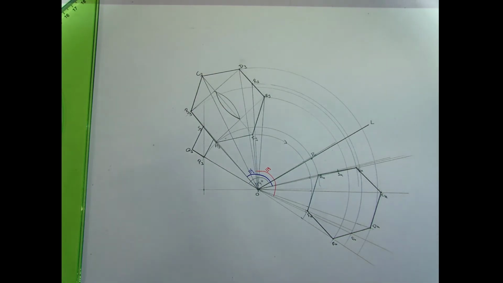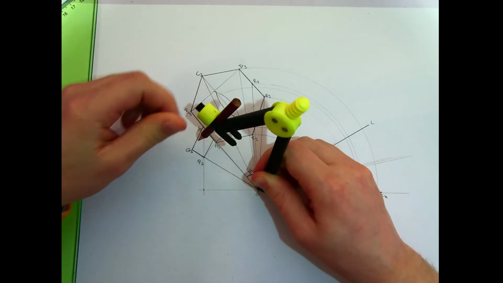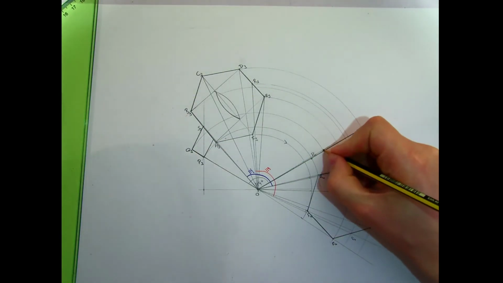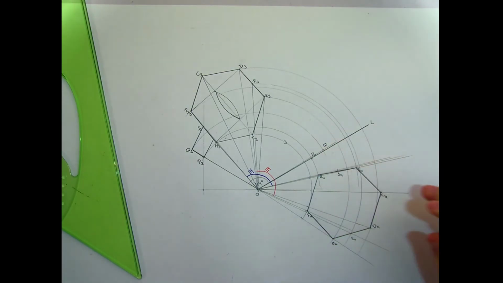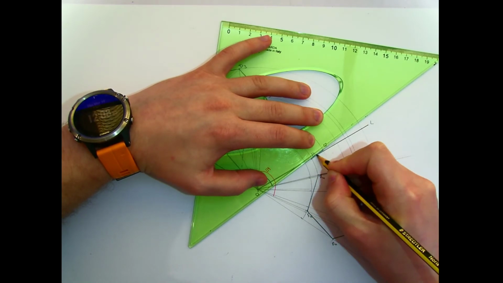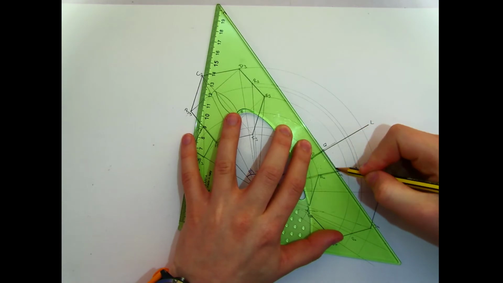And with the compass, swing point Q around O, giving the point Q here. So that can be joined up. And Q can go to S down here also.